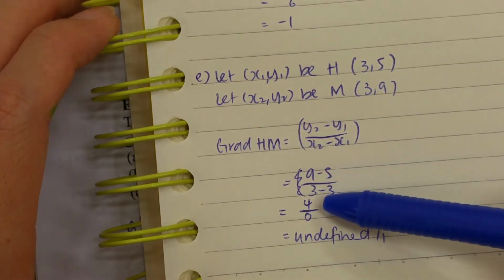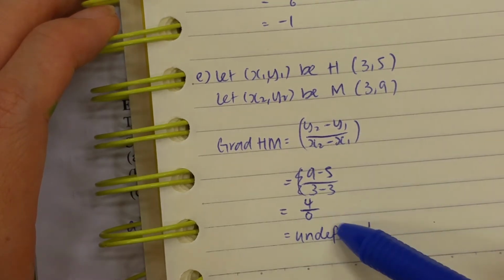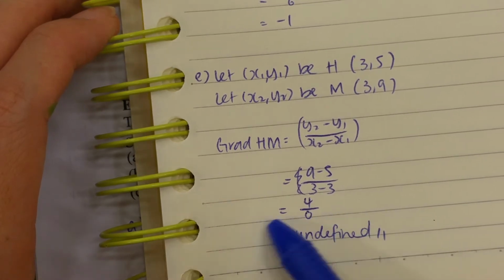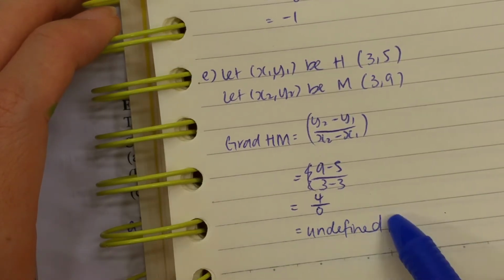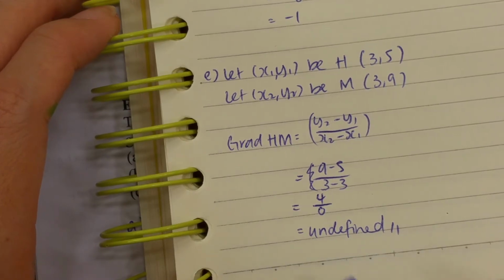Now, you'll realize that you get 4 over 0. So if you key this into your calculator, you should get an error. So it means it's undefined. That means you cannot find anything for the gradient. Just leave it as undefined. That is your answer for E.